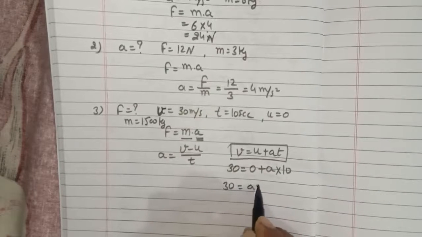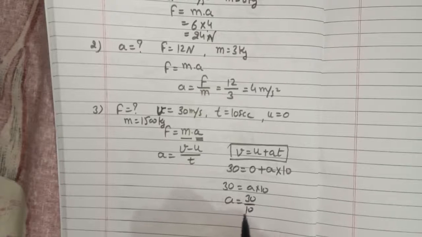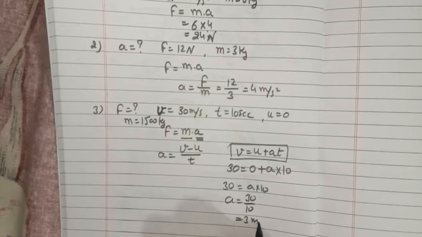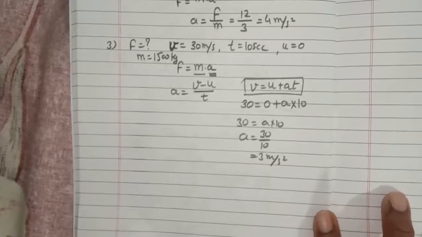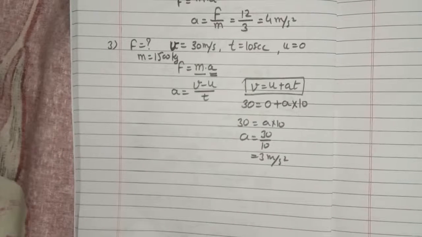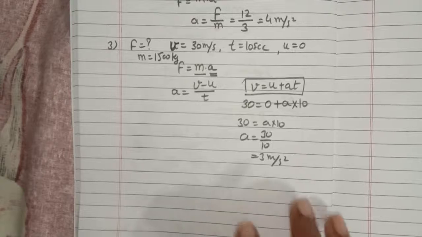30 is equal to a into 10. Then what is the value of a here? 30 upon 10. So it's easy, 3 meter per second square. So we can say this is the acceleration of the car. So any type of numerical you can easily solve if you have proper knowledge of equation of motion and the formula which we are using for finding the value of force.